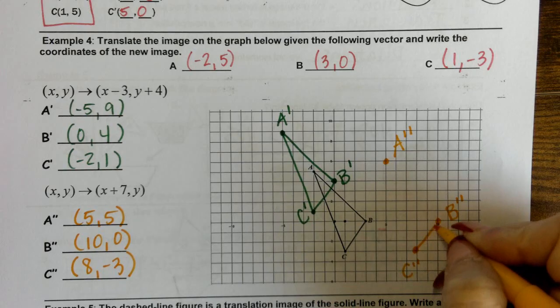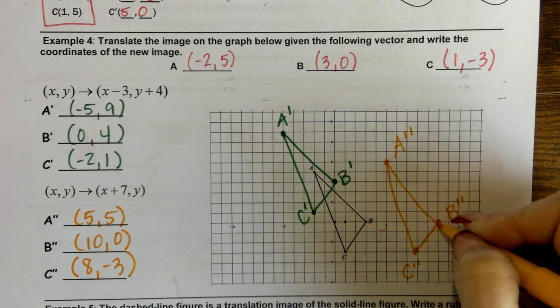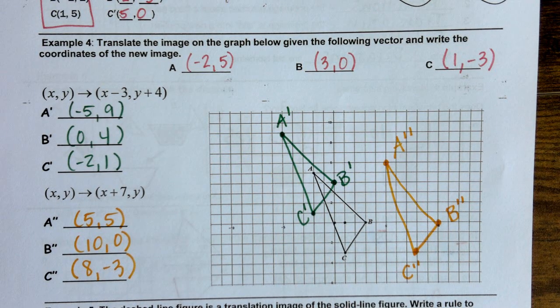Ready to practice? Yes. All right, check it out. See how you did. Mine is not straight. Why is it not? I tried to color coordinate it so you can check easier.